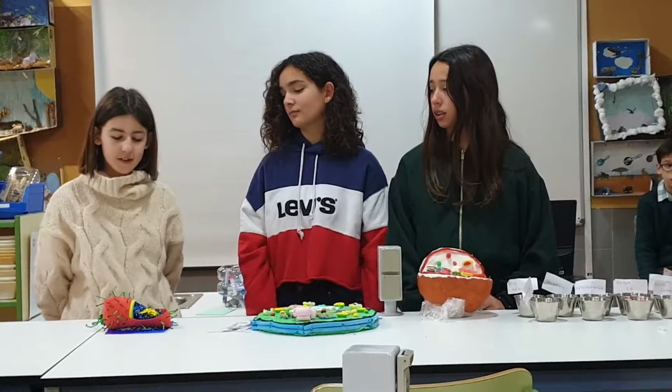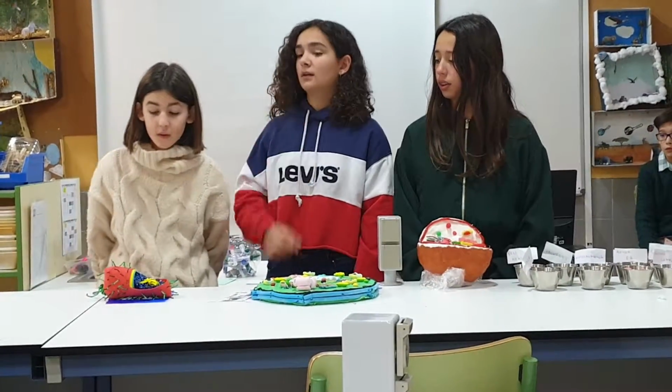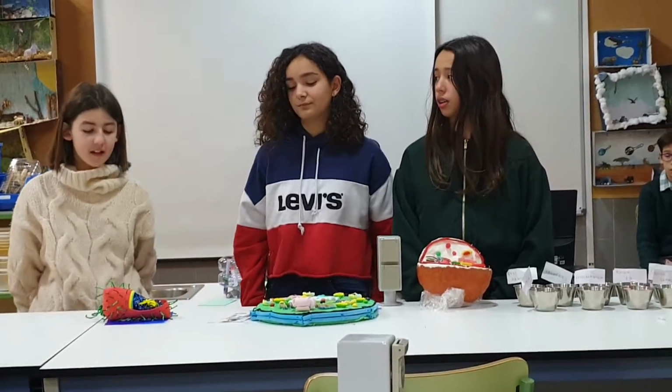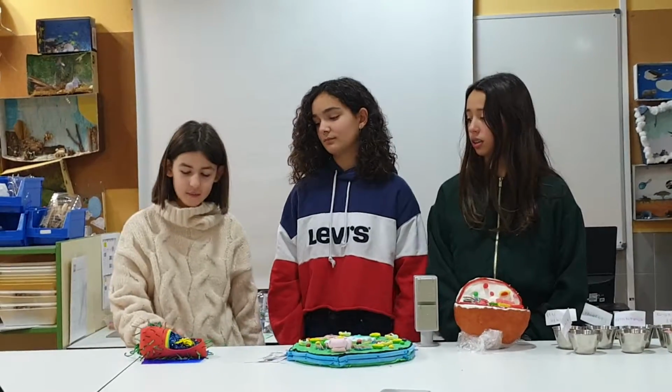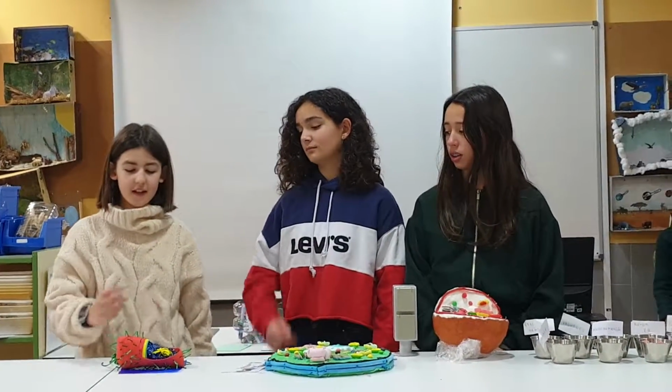And to finish, I'm going to talk about the layers of bacteria. The cell membrane, that is the inner layer, the cell wall, that is the middle layer, and the capsule, that is the outer layer.